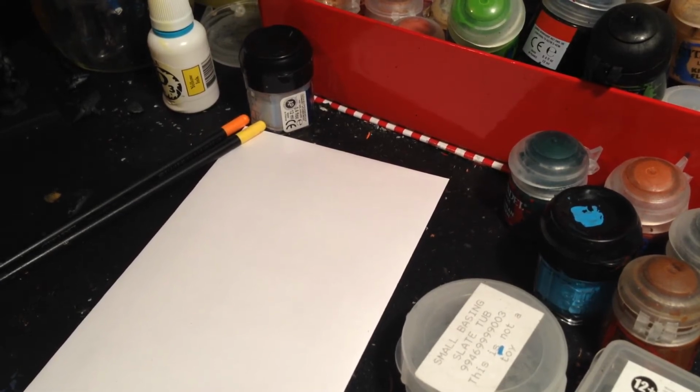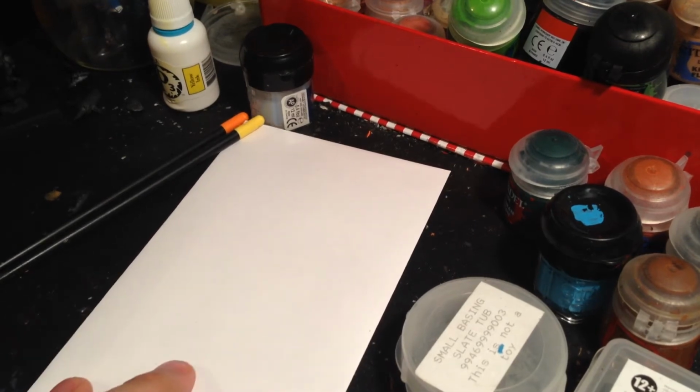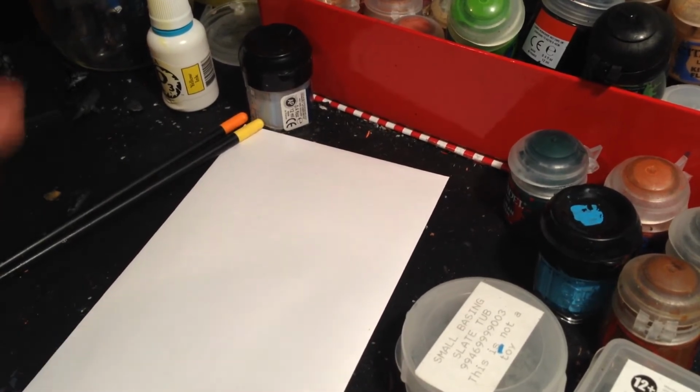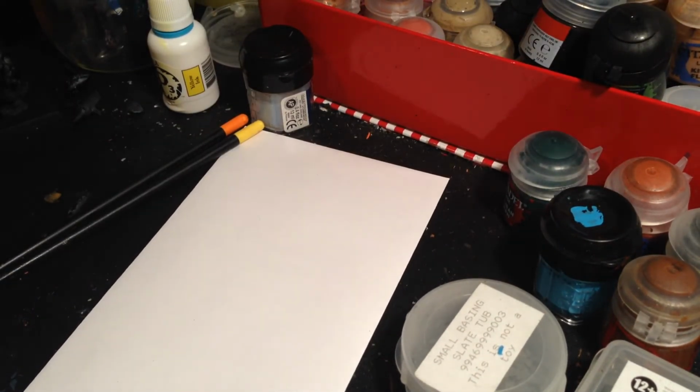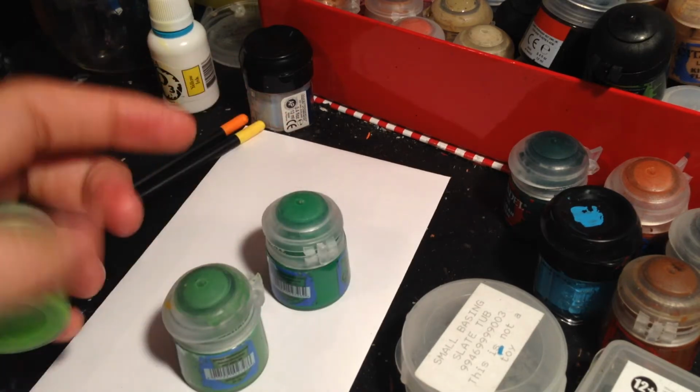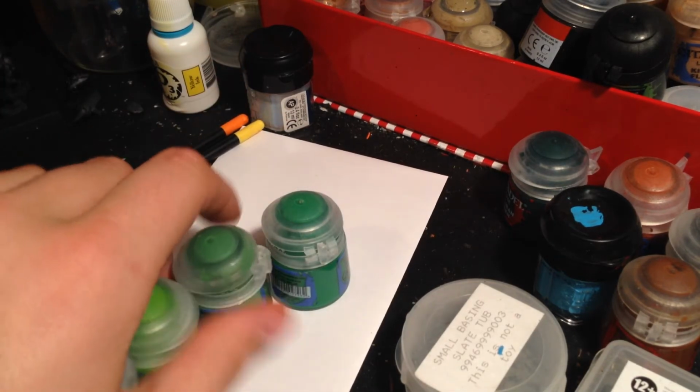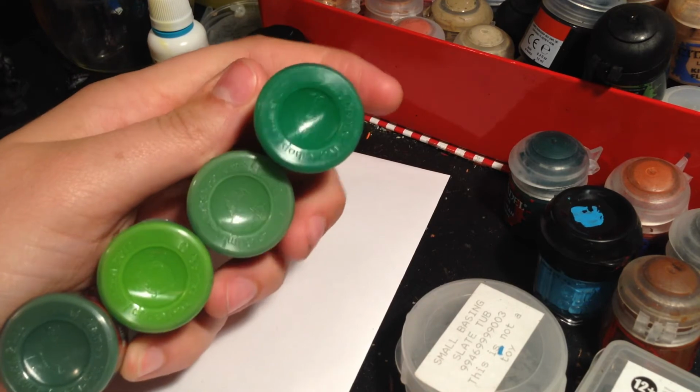It's so important to understand that when I say green, there are so many different types of green. Just within arm's reach here, I see four, and I know I have more, about eight different types of greens. These are four. Those are very different.